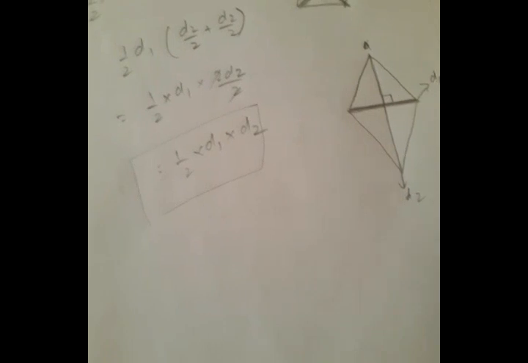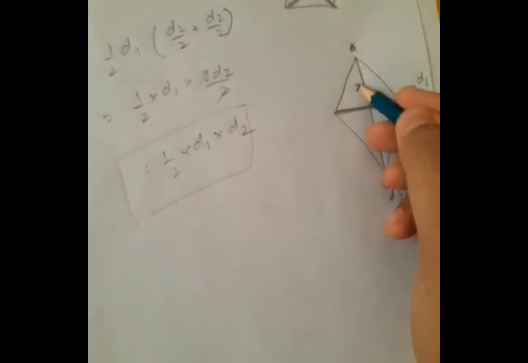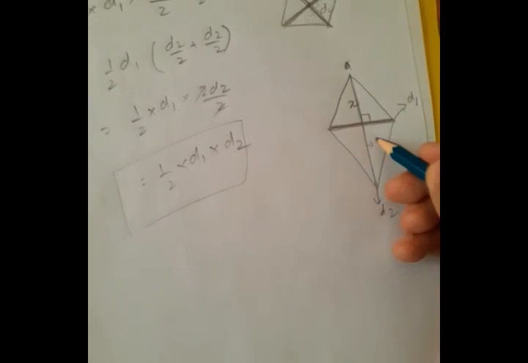So let us clear it. Let's say the value of this part is x. If the value of this part is x and the whole part is d2, then the value of this part will be d2 minus x.